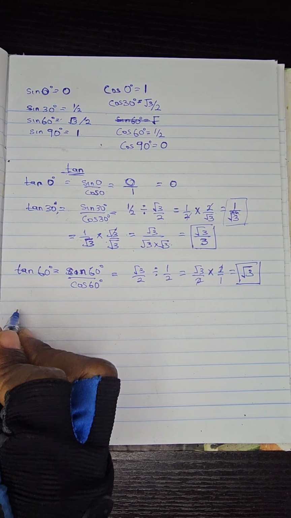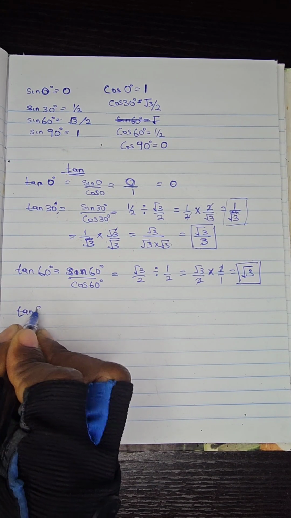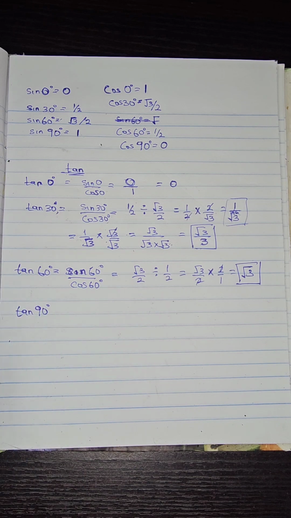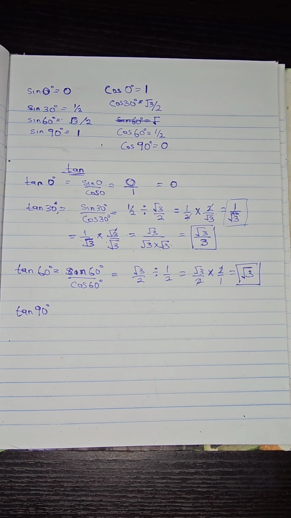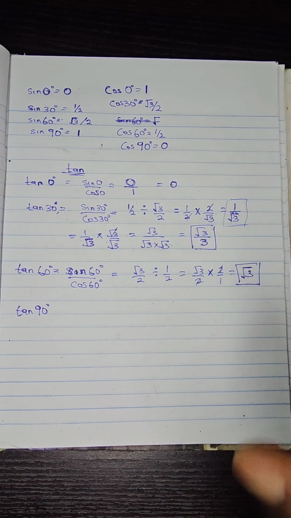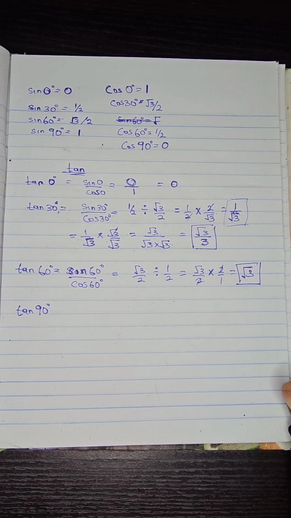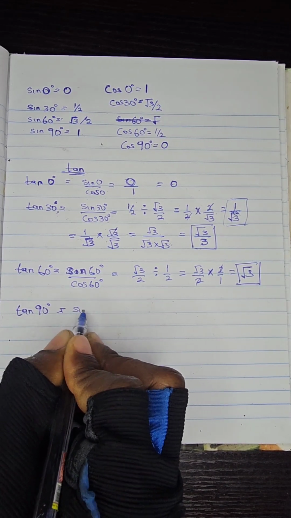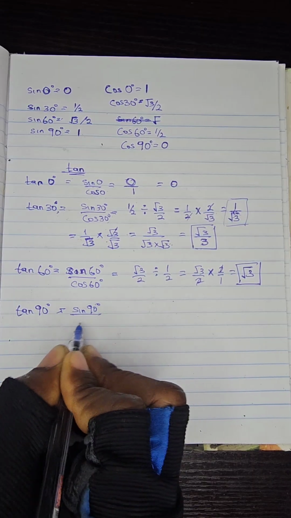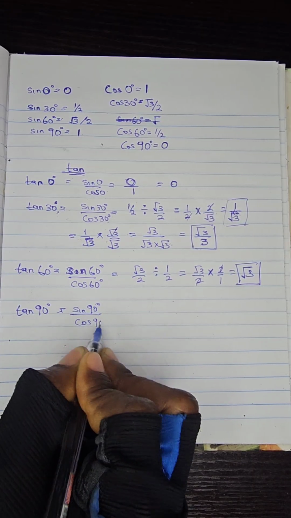The next is tan 90. This tan 90 is the main reason why I want to use this formula and solve it. If you still use the triangle formula, you still get it. Just know that 0 and 90 are special. You just need to know the answer. The triangle explains it, but it's not what I want to cover in this class, so don't make this class too complex. So here it is equal to sine 90 all over cos 90 degrees.